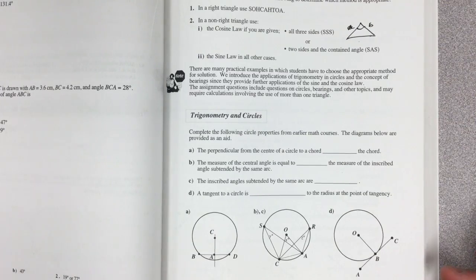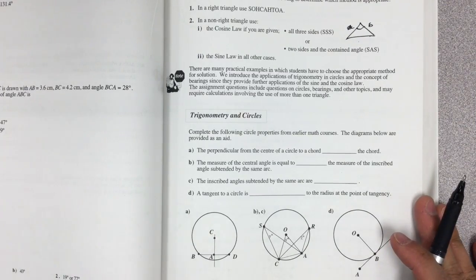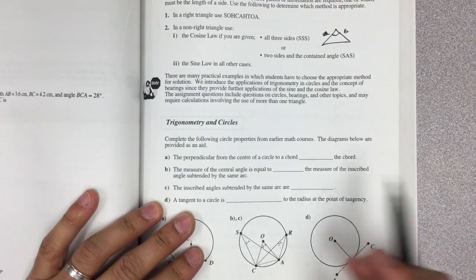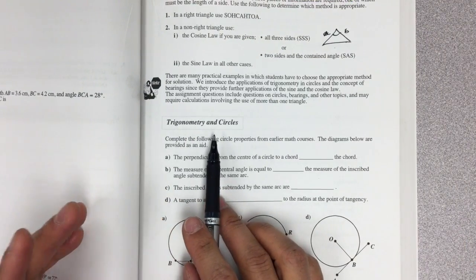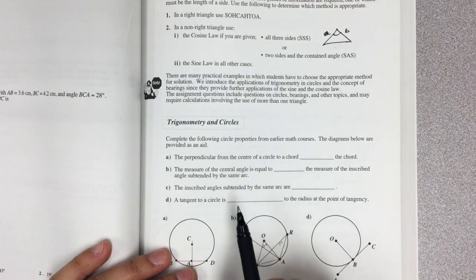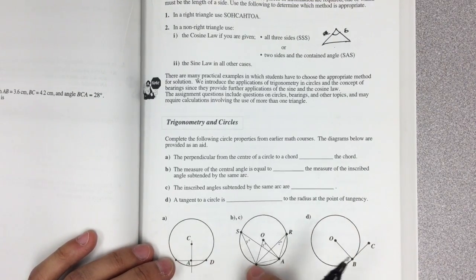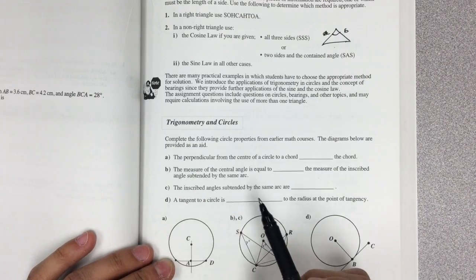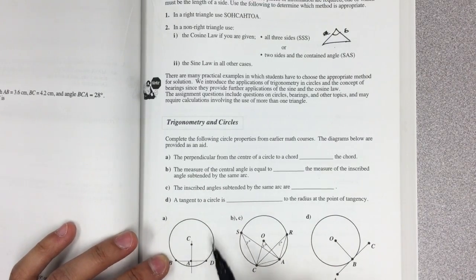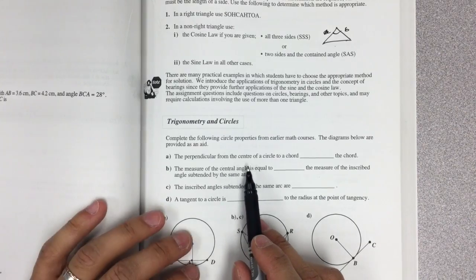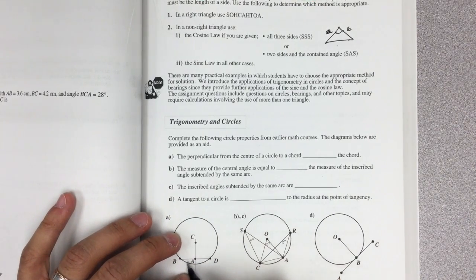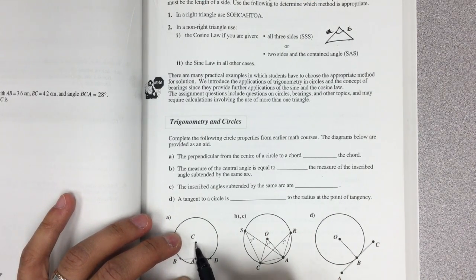All right, so we're going to look at a few examples. Before we get started, we have to do a little more review, and that's with the trigonometry of circles. What we're going to do is just complete these visual diagrams down here and this fill in the blank. So if I look at circle A here, the perpendicular from the center of a circle to a chord. So this is a chord. Here's my center of my circle and the perpendicular that's formed.